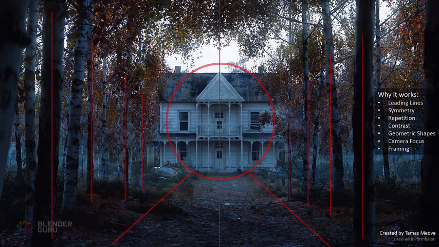And as well as that, you've also got a really strong use of framing, which is the trees around the outside, directing you pretty much to the only area of contrast in the whole scene, which is the house itself. So specifically the top of the house, you've got heavy contrast against the sky. You've also got geometric shapes, which I mentioned before, squares, rectangles, as well as the triangle, the only place in the scene where you'll see geometric shapes, and the camera focus as well. So lots of elements there, making sure that the focus is kept on the house.